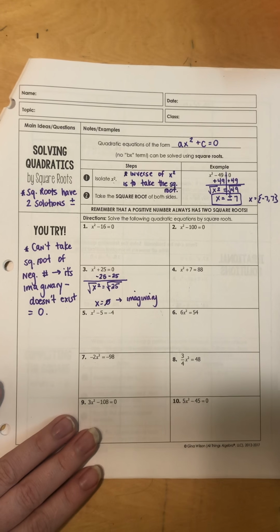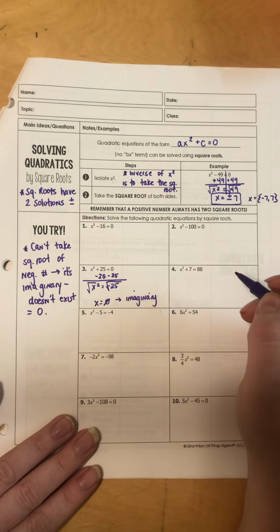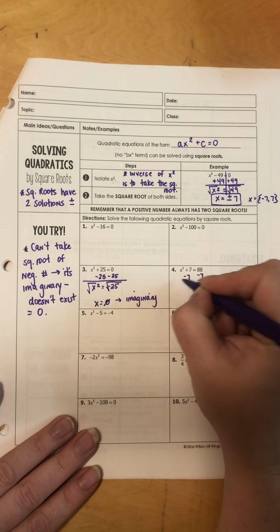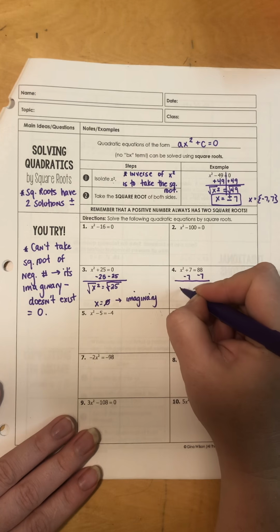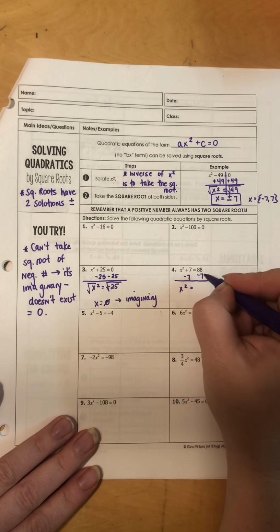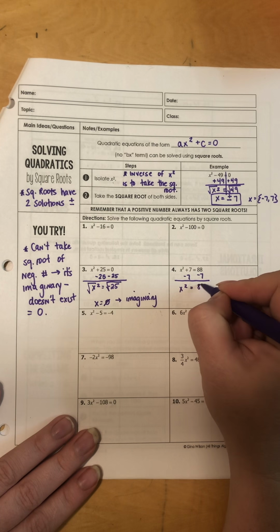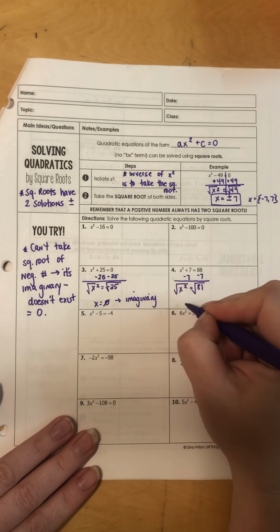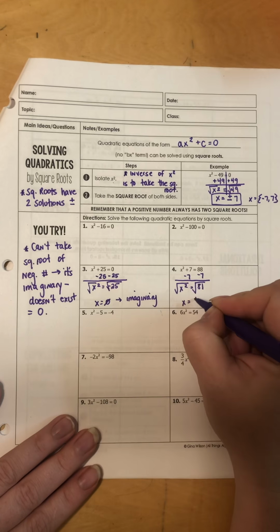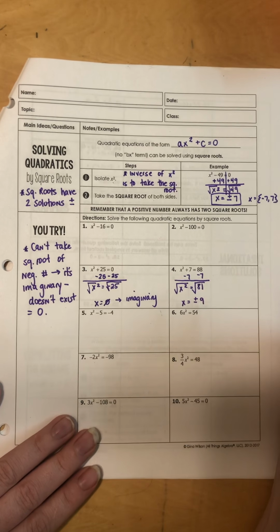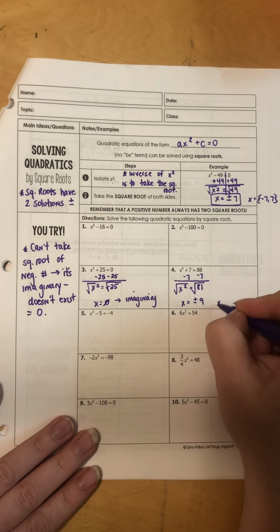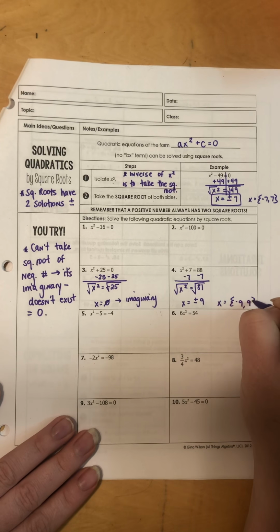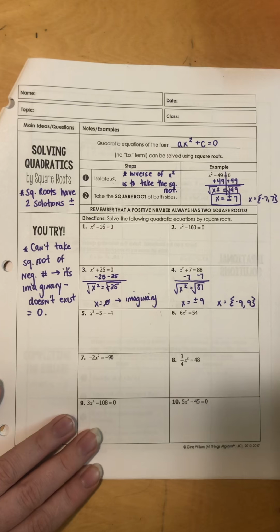All right, let's do number 4. X squared plus 7 equals 88. So I'm going to subtract 7 from both sides. I'm left with x squared equals 88 minus 7, which is 81. Take the square root. The square root of 81 is x equals plus or minus 9. So here, my x's are going to be negative 9, positive 9. Okay?